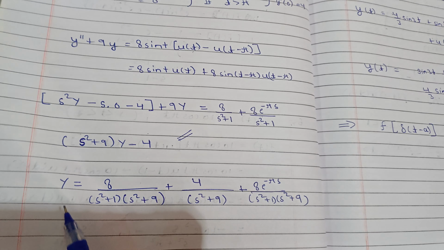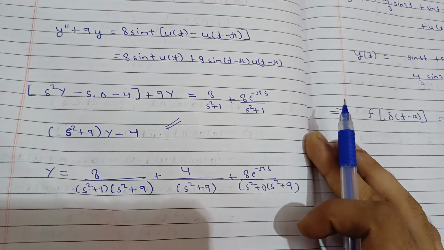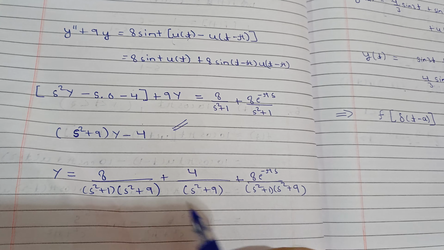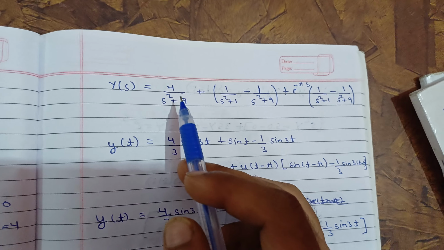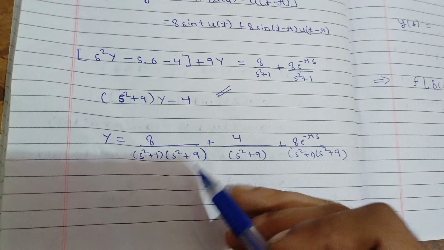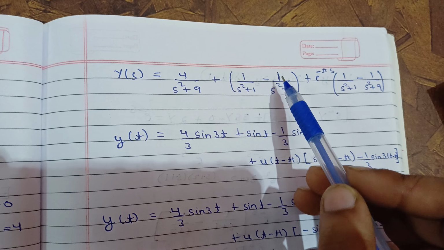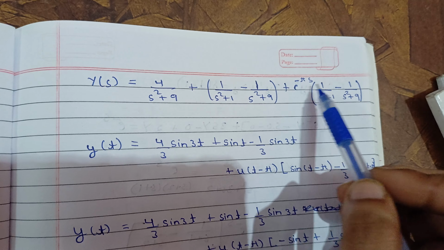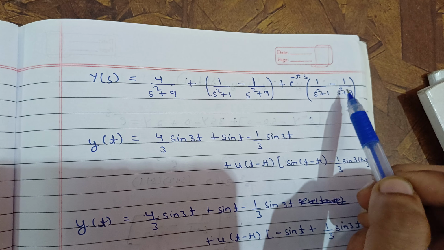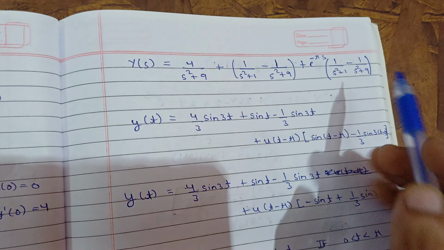Now you need to find y(t). For that you need to take the inverse Laplace transform of this. So let's see how we can do that. First we need to separate all these terms into a form so that we can easily take the inverse Laplace transform. So Y can be written as 4 upon s squared plus 9, and this complete term can be written in this way. You solve this, you will get 8 upon (s squared plus 1)(s squared plus 9), plus exponential minus π s times (1 upon s squared plus 1 minus 1 upon s squared plus 9). So we write it in this way.